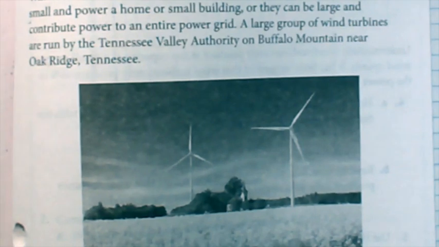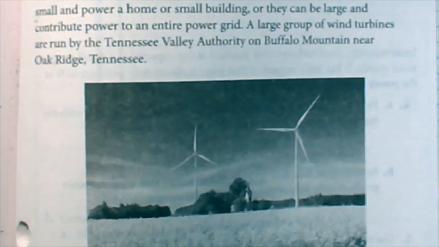Wind turbines create energy from the power of the wind. Turbines can be small and power a home or a small building, or they can be large and contribute power to an entire power grid. A large group of wind turbines are run by the Tennessee Valley Authority on Buffalo Mountain near Oak Ridge, Tennessee. There's a picture of them.